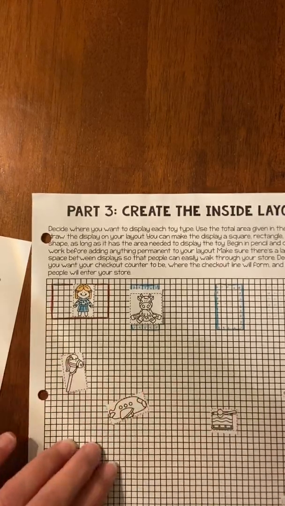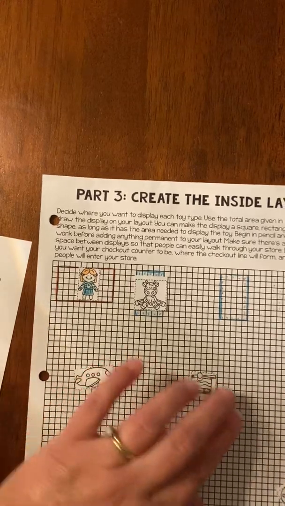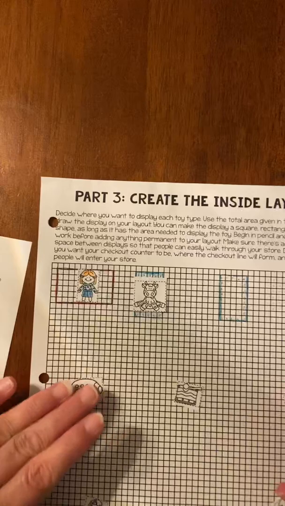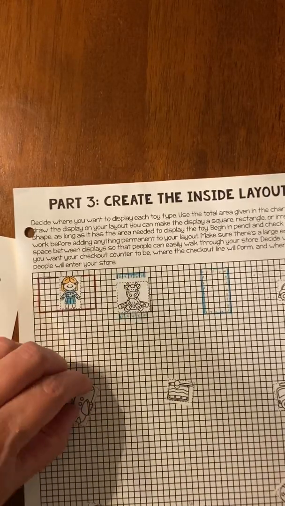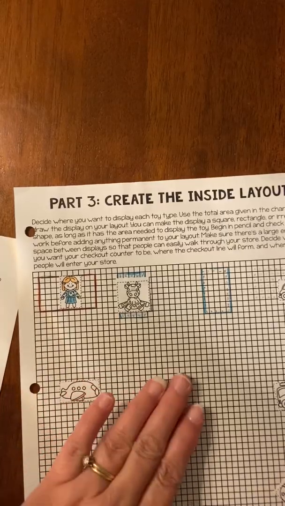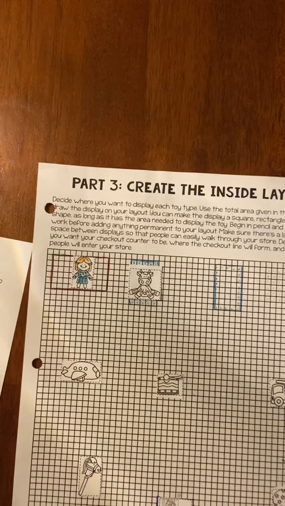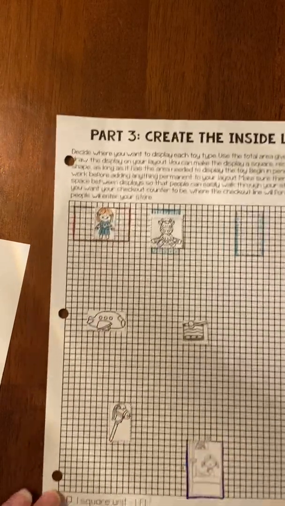So I'm gonna go ahead and do one more with you. And again, like I said, I laid my toys out so that I knew the general area that I wanted them to go. And that helps me just know how to get my area, so I can kind of judge how big of an area it is. Let's do the horse this time.